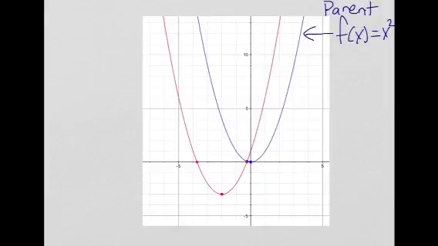We have our nice symmetry on there. It's our parabola, our parent. But now let's see what happens as we switch over to this red one. This is going to be our translated function.